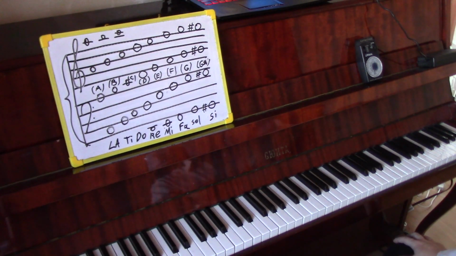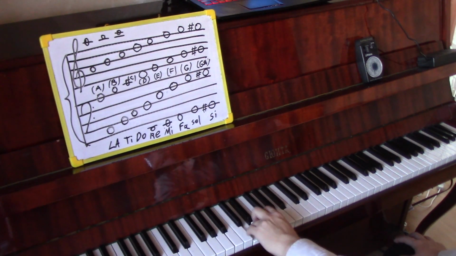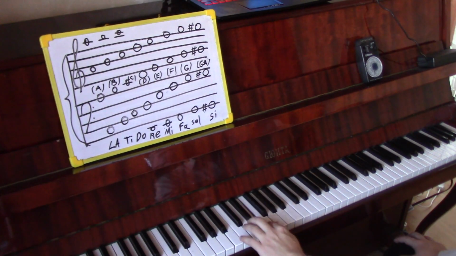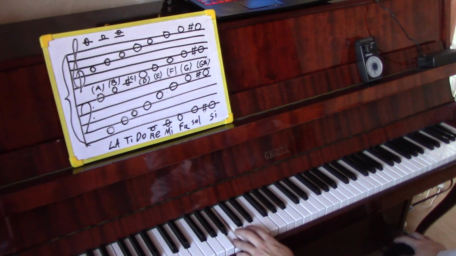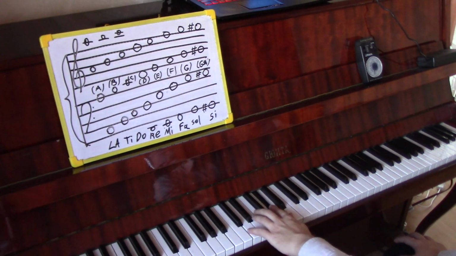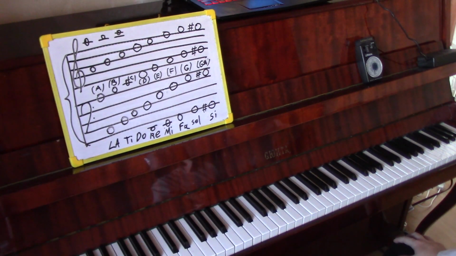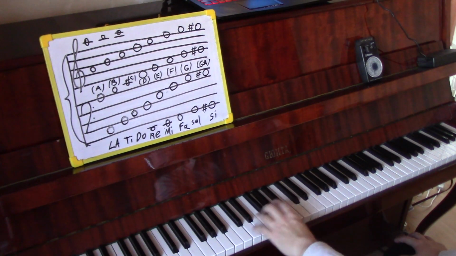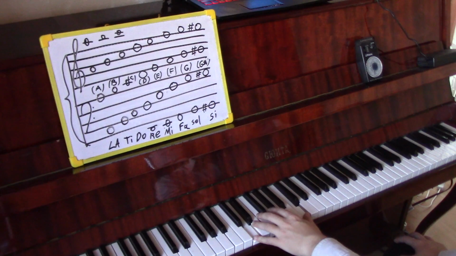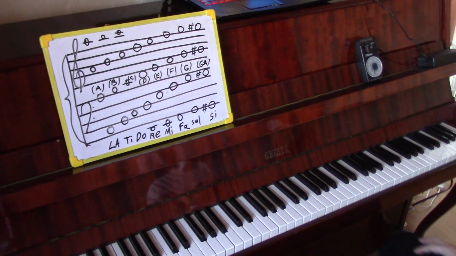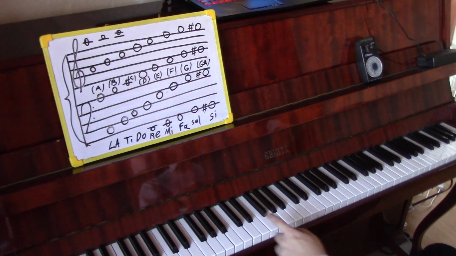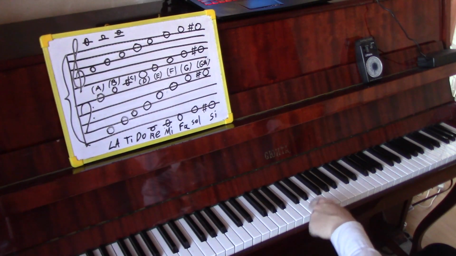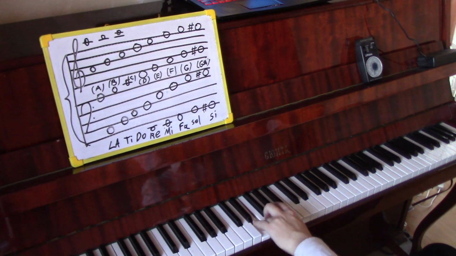Now you can also add C if you wish to practice. Do, re, mi, fa, si, la, ti, la, si, fa, mi, re, do. Same thing with ti, do, re, mi, fa, si, la, si, fa, mi, re, do, ti. And let's do it from re to do. Re, mi, fa, sol, la, ti, do, re, do. Do, ti, la, sol, fa, mi, re, do, re. Now that is a minor seventh. Okay, and re, mi, fa, si, la, ti, do, ti, la, si, fa, mi, re.